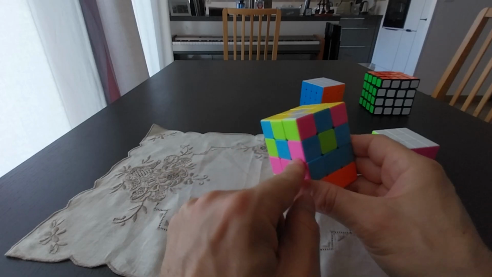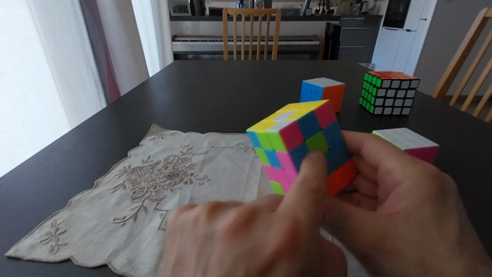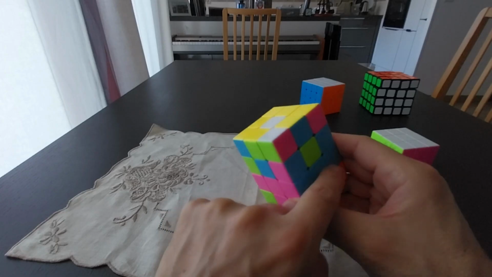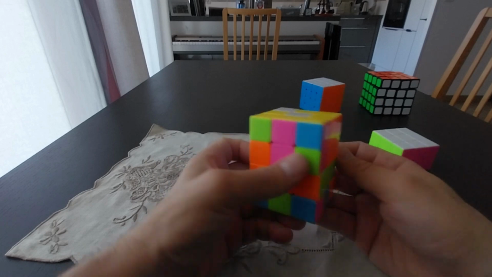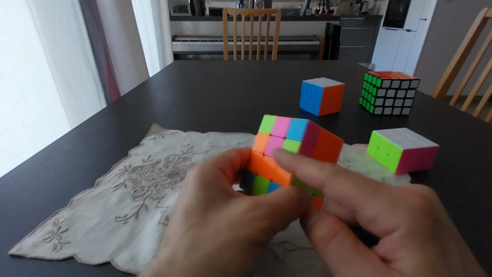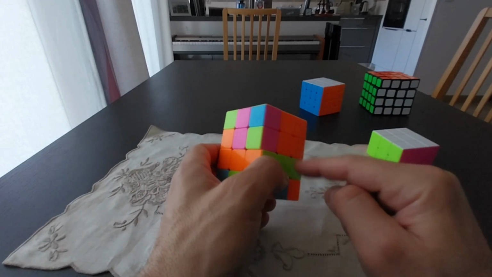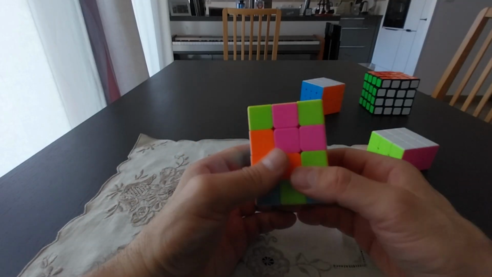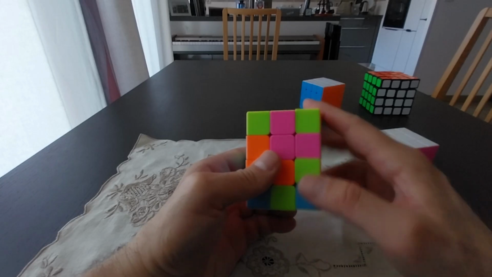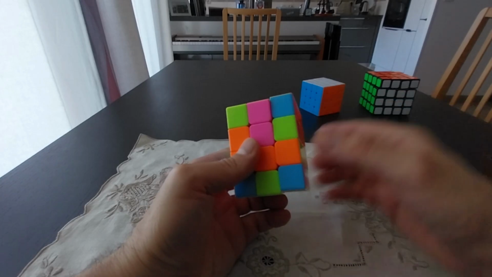And I see that I have two corners that match a blue side, and all I have to do is to swap these two corners that are not correctly placed. So to do this, we do the algorithm that we did on this cube.